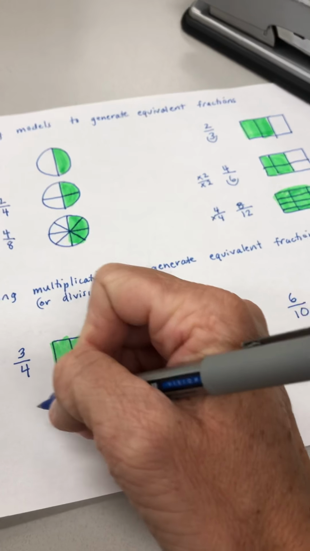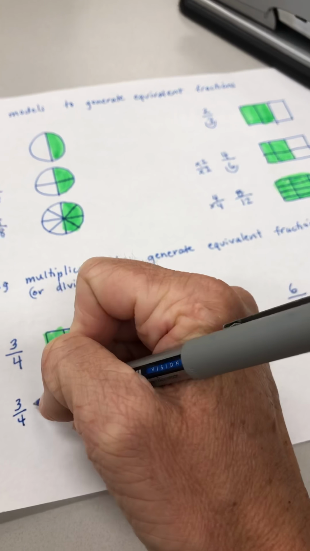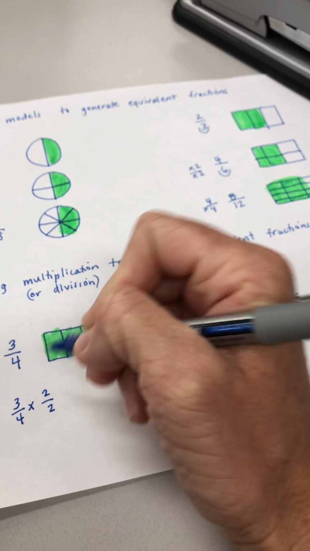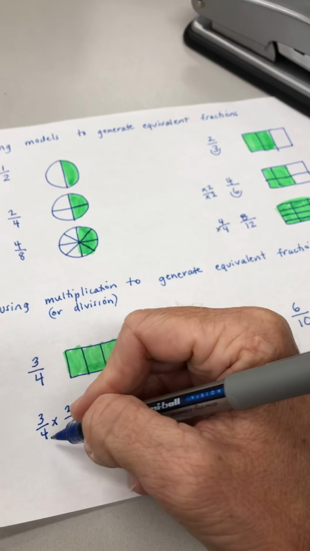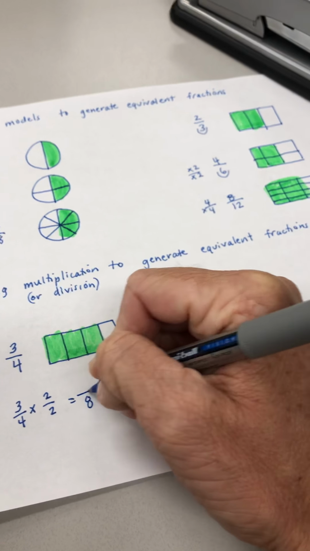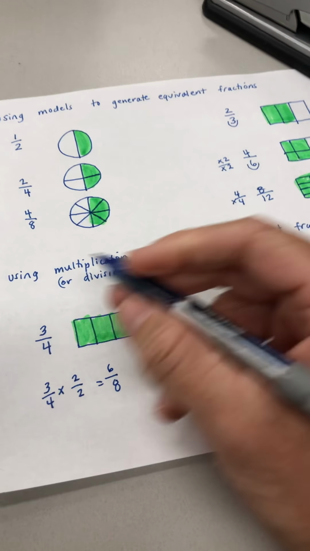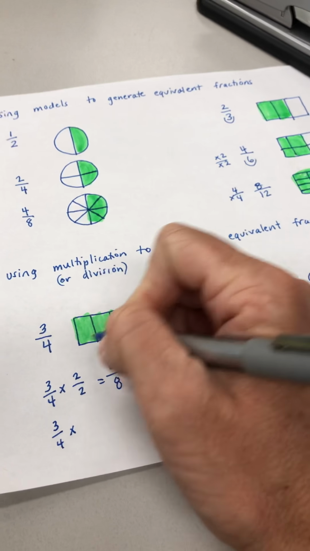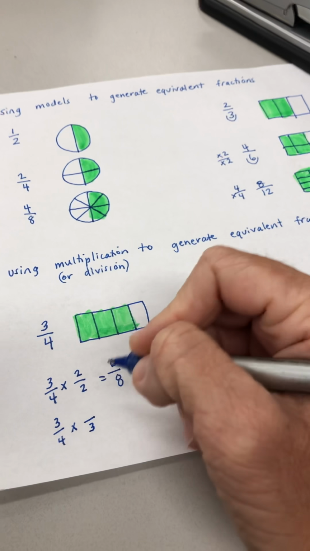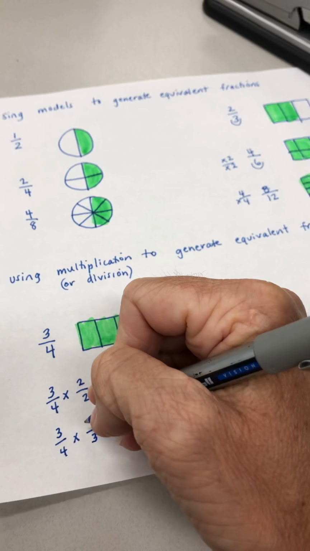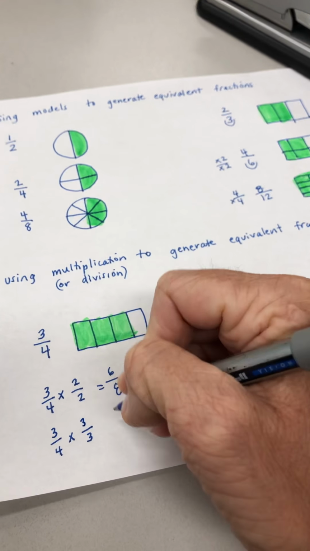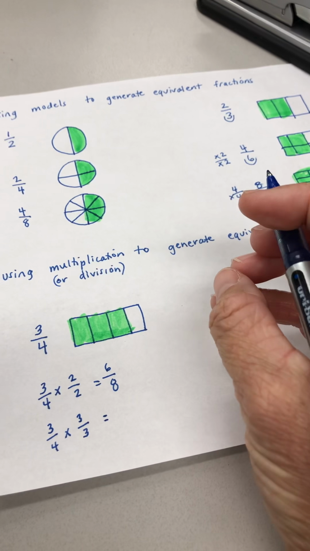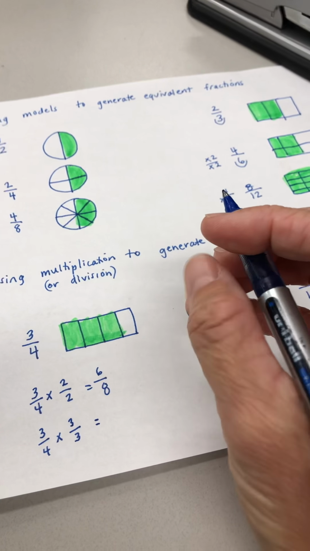So we could say we could take our 3/4. I could split each whole into 2 pieces. Okay, which would mean that I'm multiplying to get 6/8 would be another equivalent fraction. I could also split each whole into 3 parts, or 4 parts, or 5 parts, or 6 parts, or whatever I'd like. I usually try to keep my numbers as small and simple as possible, because when you get large numbers, what that means is your pieces are going very small. We don't usually like to work with small pieces.